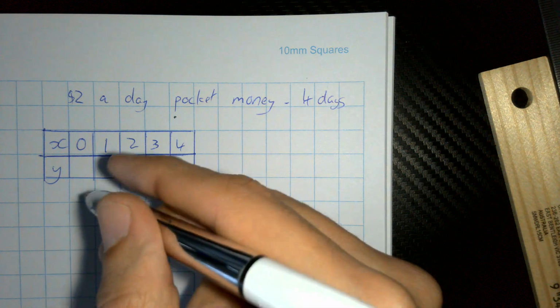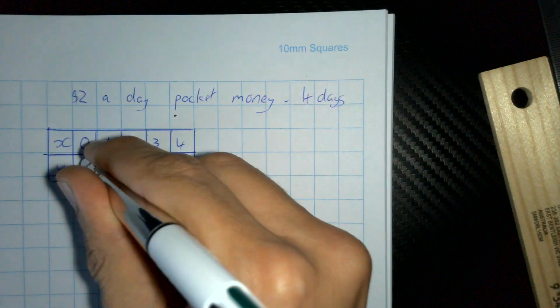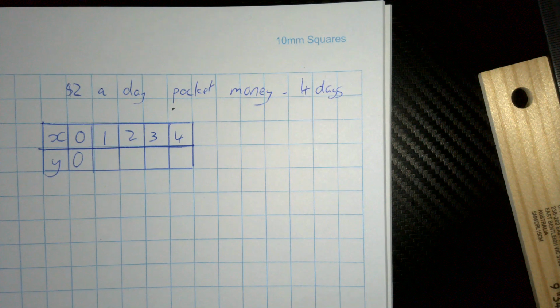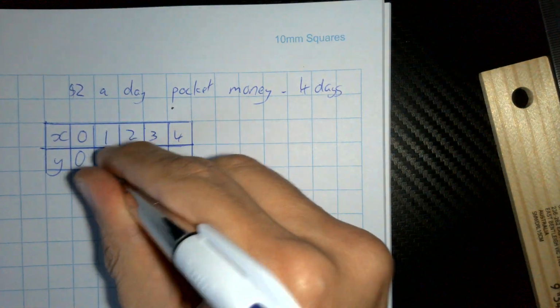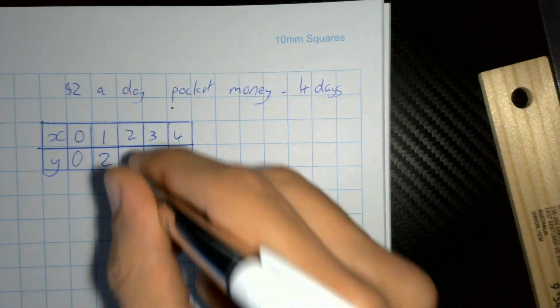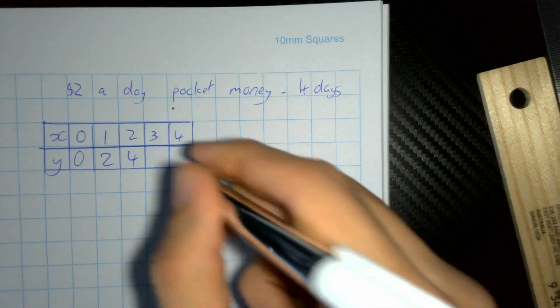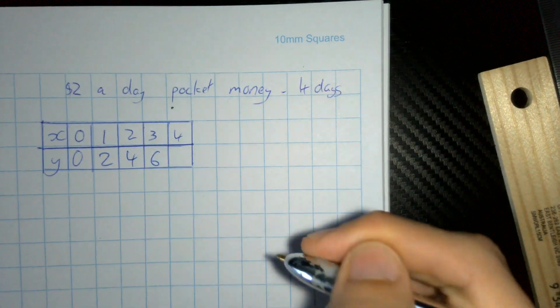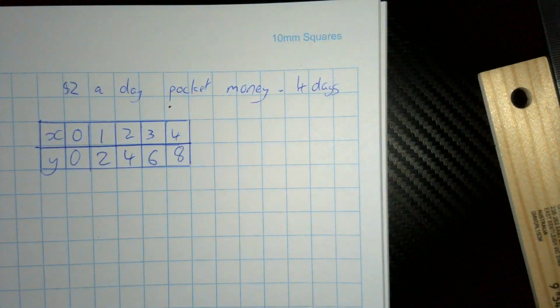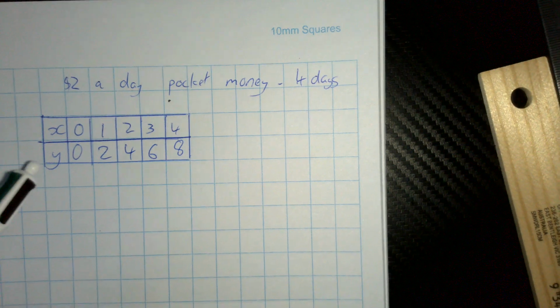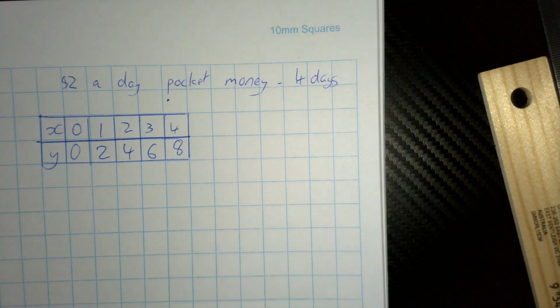After 0 days, I haven't started getting any pocket money yet, so it's still going to be 0. After 1 day, I get $2. And then I'll get another $2 on top of that, which will make it 4. Another 2 that makes it 6. Another 2 that makes it 8. So X is the number of days, and Y is the total number of dollars. Now I'm going to draw a graph.